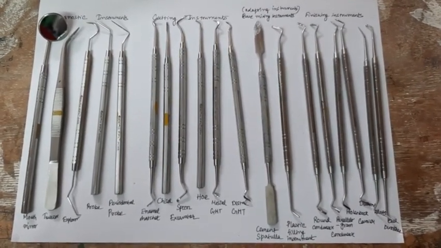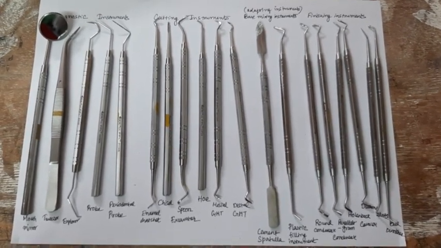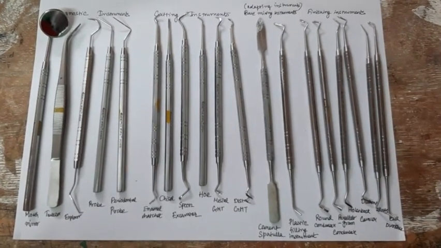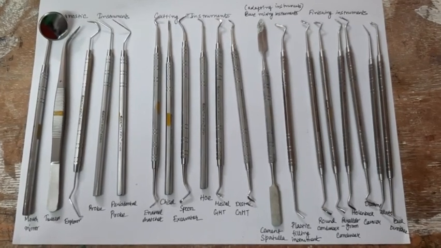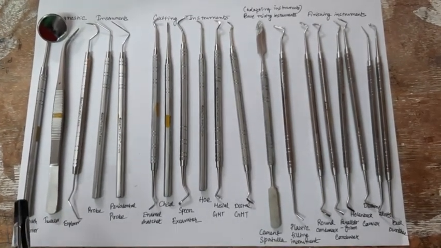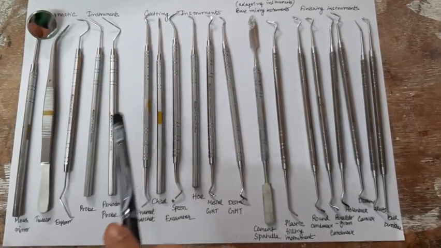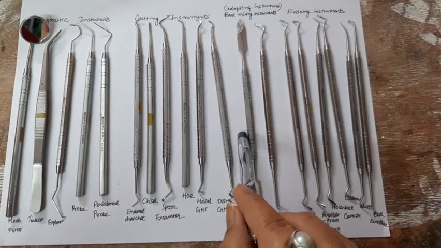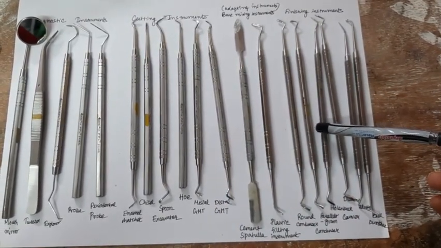So today we are going to learn about instruments, since it is a major problem in students who are just learning instruments. Instruments are divided into four categories: the diagnostic instruments, the cutting instruments, the mixing or adapting instruments, and the finishing and polishing instruments.